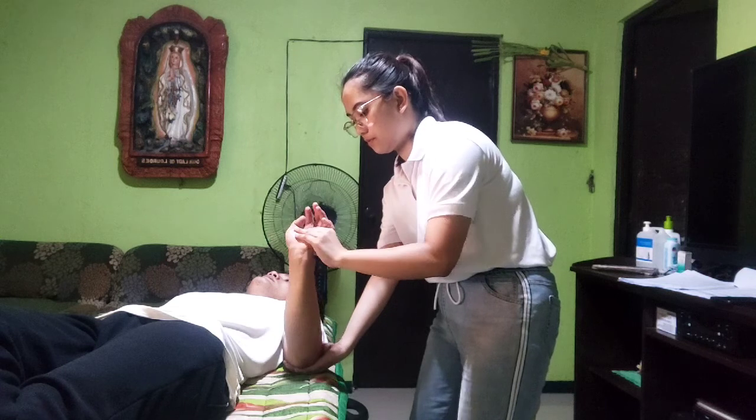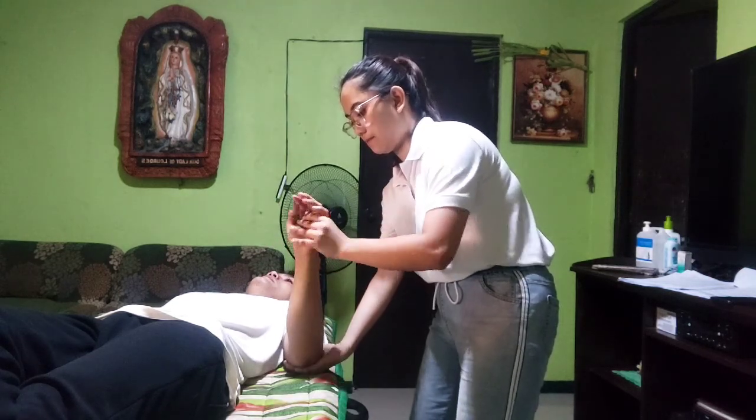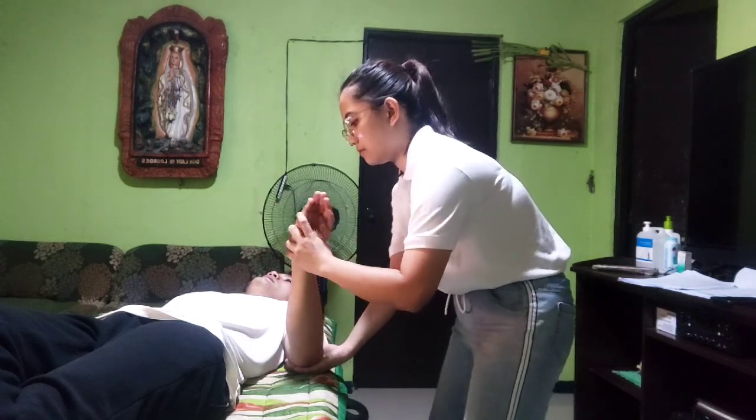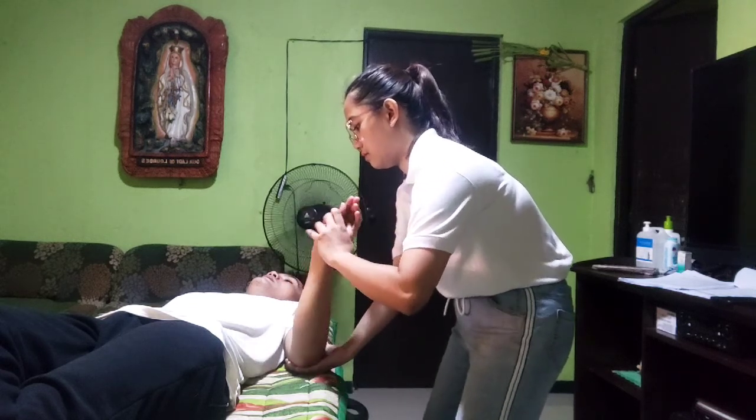Note that the range of the extrinsic muscles to the fingers affects the range at the wrist if tension is placed on the tendons as they cross into the fingers. To obtain full range of the wrist joint, allow the fingers to move freely as you move the wrist.